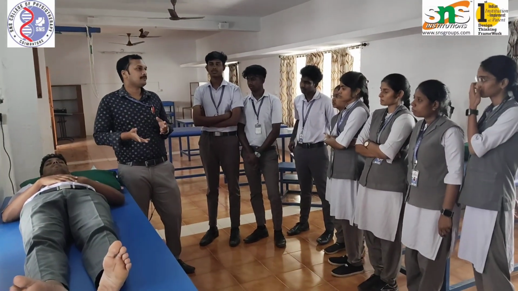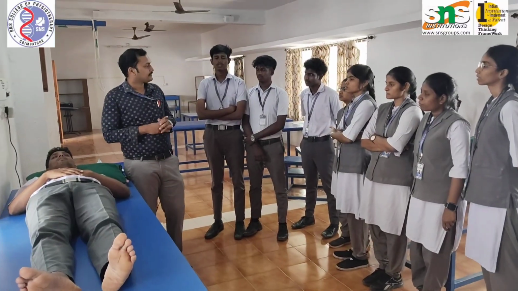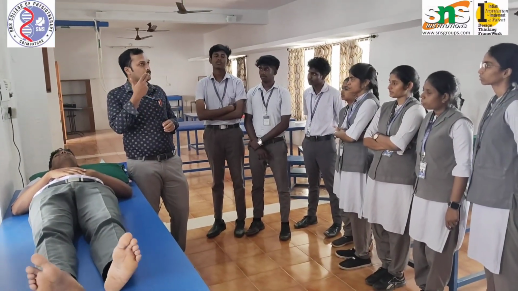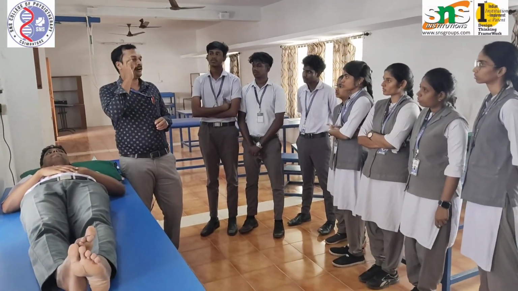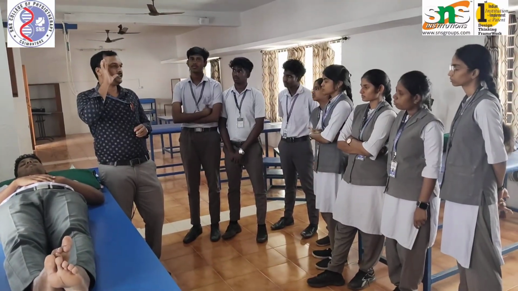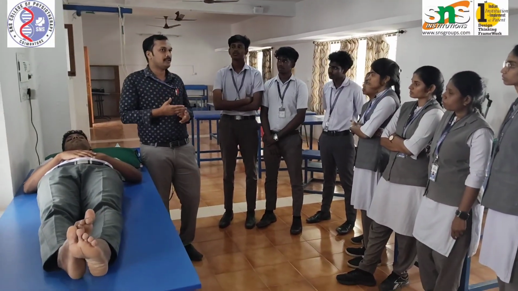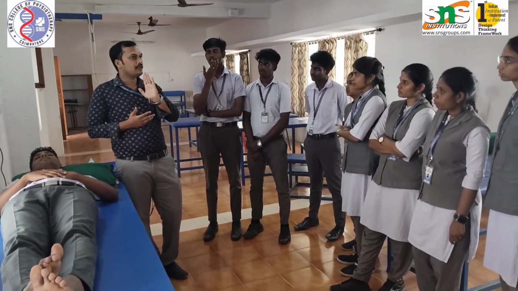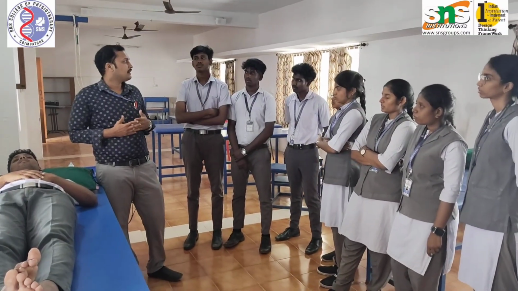So in a facial nerve palsy patient, what are the chief complaints that will be present? The loss of facial expression. The patient can't close his eyes completely. The patient will close only half of the eye; there won't be closure of the complete eye. Then when you ask the patient to smile, the patient can't smile completely. One side of the muscle will become deviated.